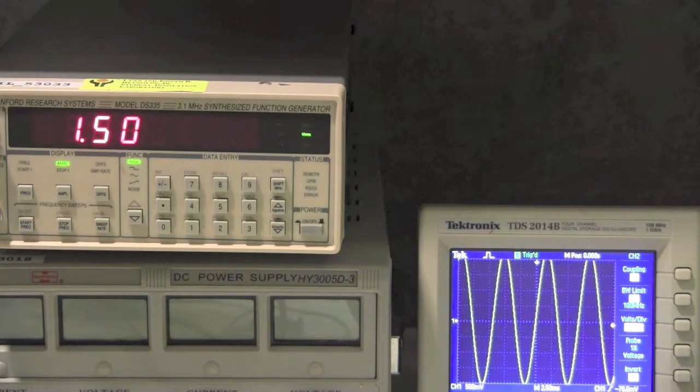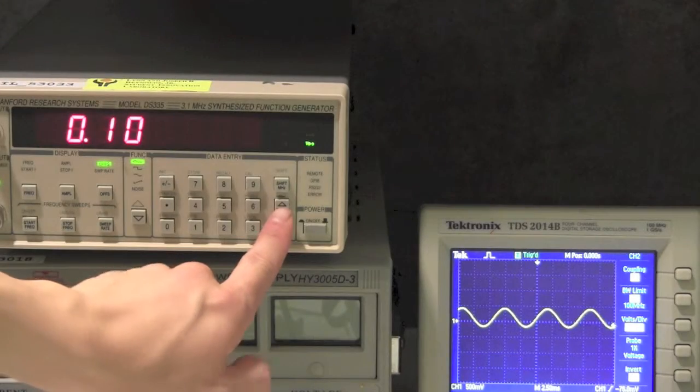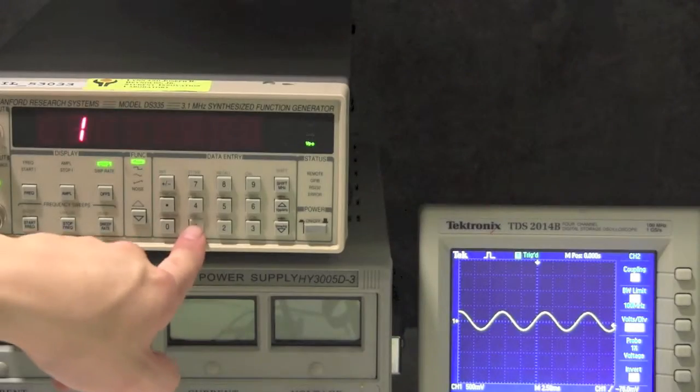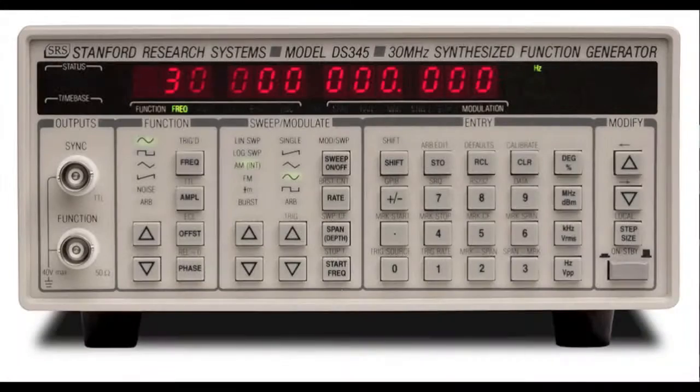You can also change the DC offset in the same way you change the amplitude. Simply press the DC offset button, and then press the arrow buttons or the number keypad to change the DC offset. Some models, like the Stanford Research Systems Model DS345, also allow you to change the phase offset. This can also be done in the same way.